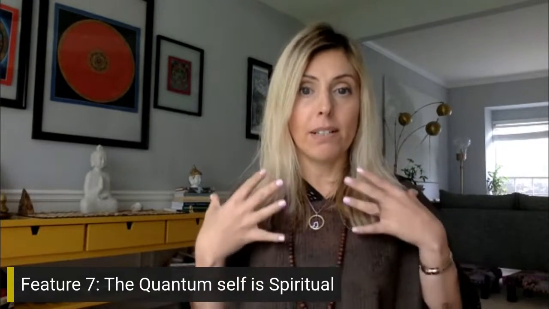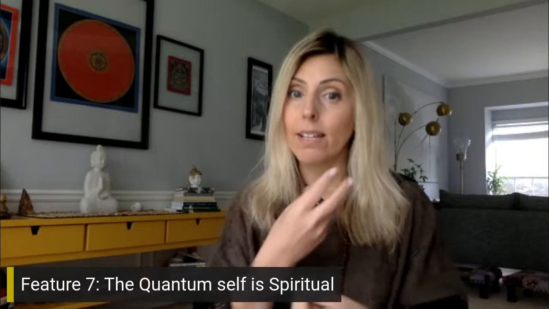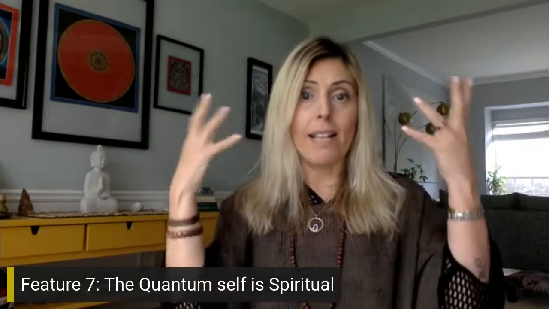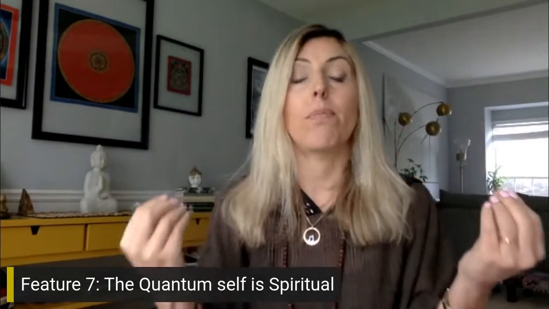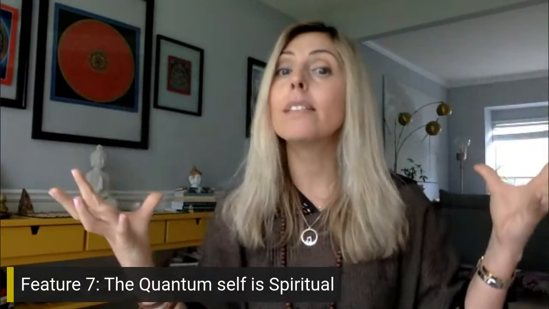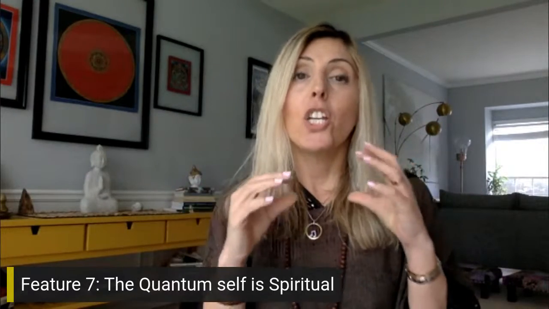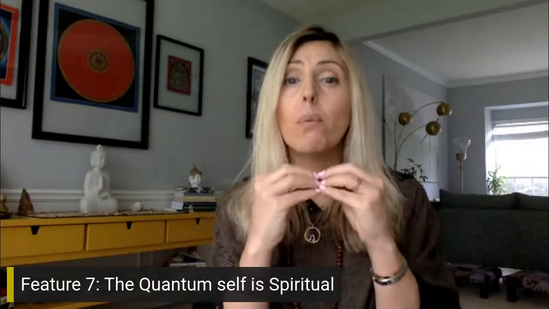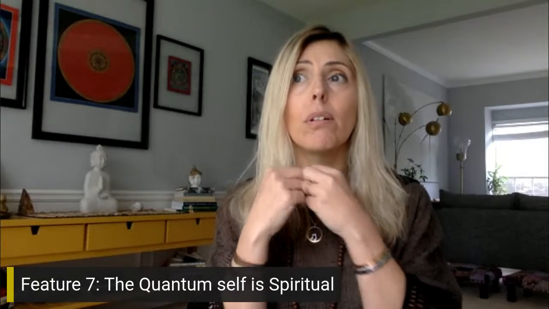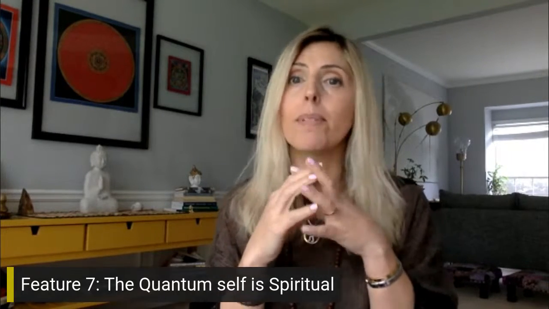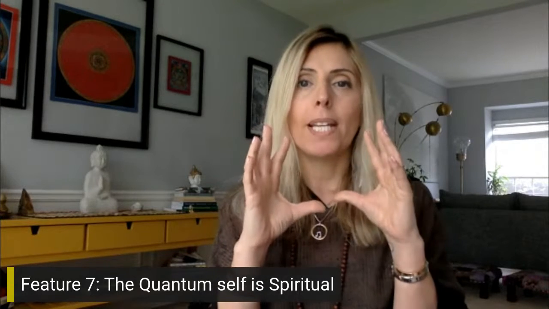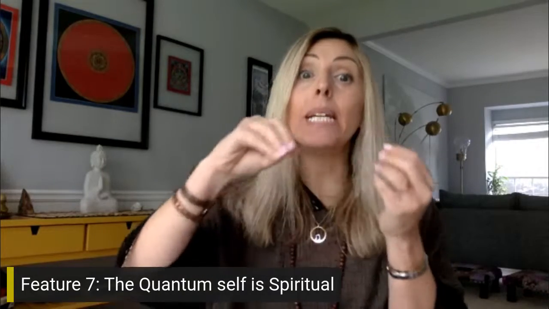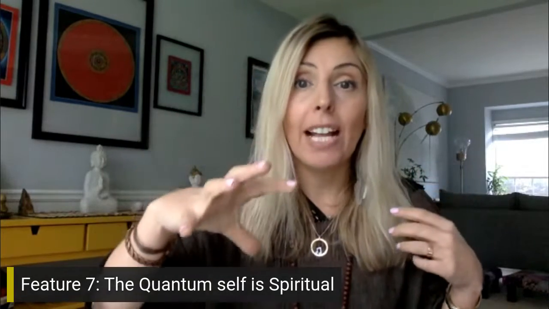This body is not spiritual, it's materialistic, it's solid, it's tangible. Anything that we cannot touch is spiritual, and it belongs to the unseen spiritual world. Your quantum self is spiritual, and we say this because we want to highlight that your quantum self is always steeped and anchored in meaning, in vision, in values.